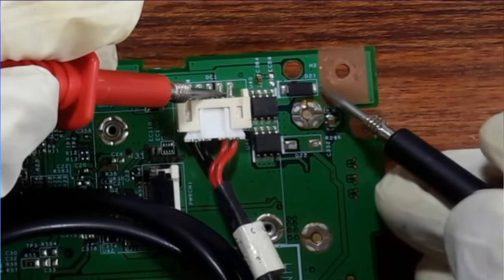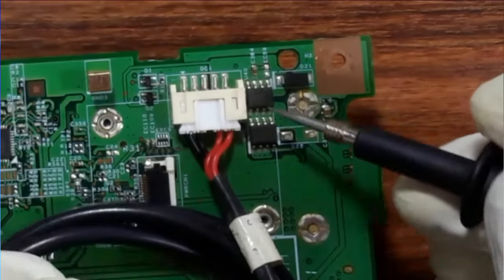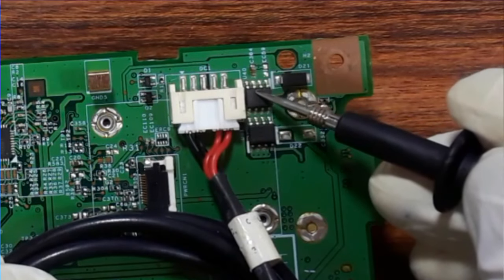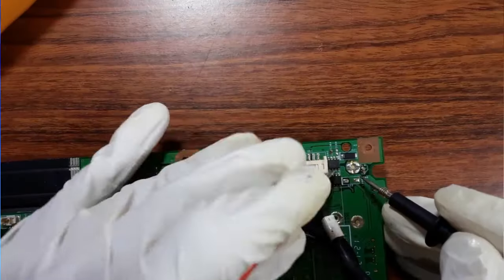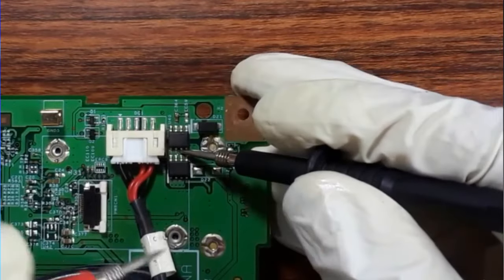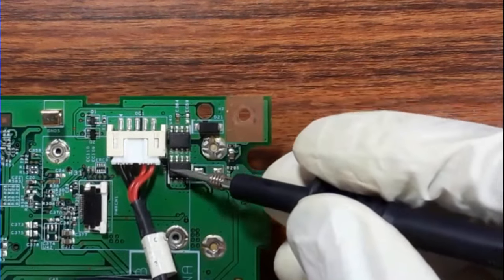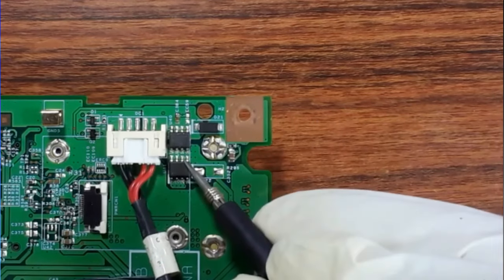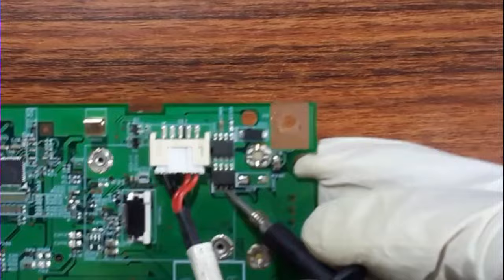The anode of this diode is automatically connected to the ground, and then the 19 volt will pass through this switch and go to this drain, and from the drain will enter the drain of the second switch, and the 19 volt will pass through this switch to the source of the switch.